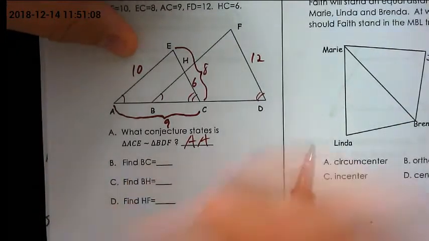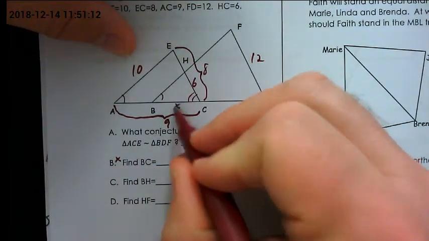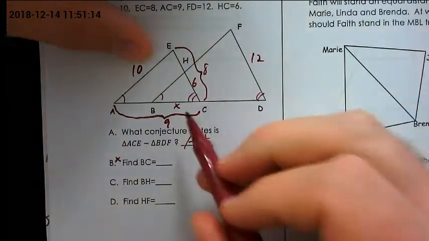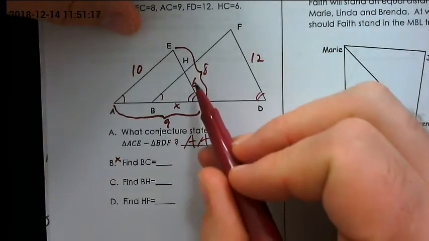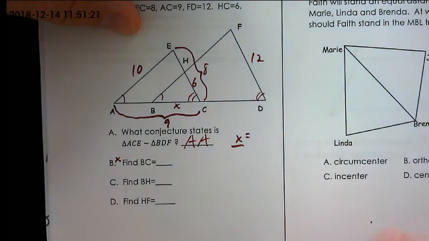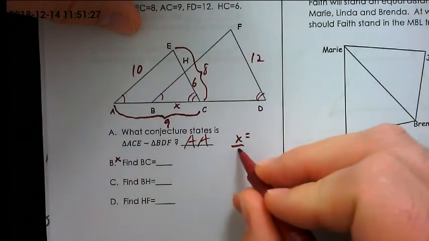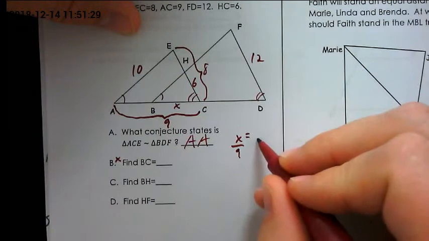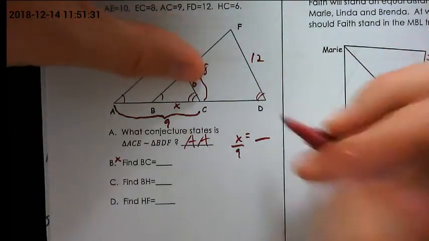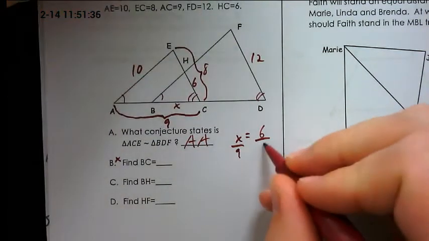But for BC, I'm going to call this one X for purposes of finding it. So to find that side, X over 9, it's in the same position, is equal to 6, the only other part of the small triangle I have, and it's in the same position as 8.